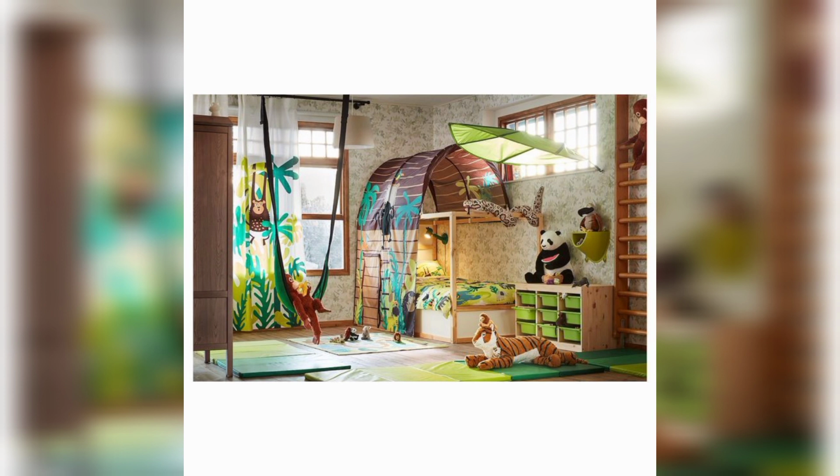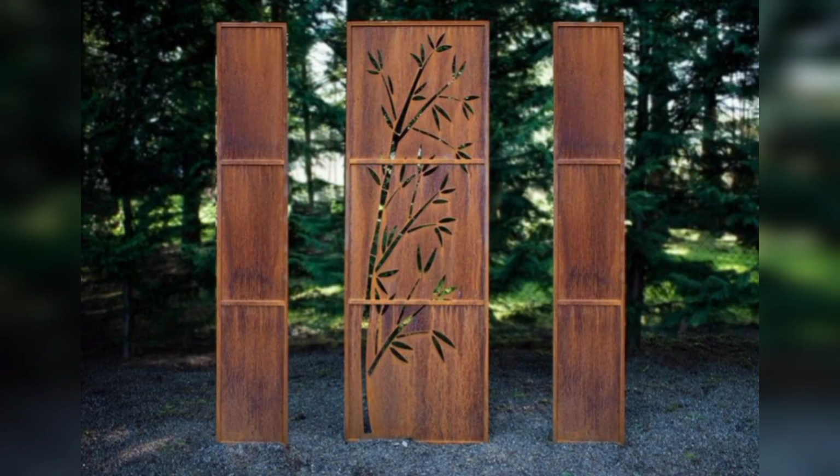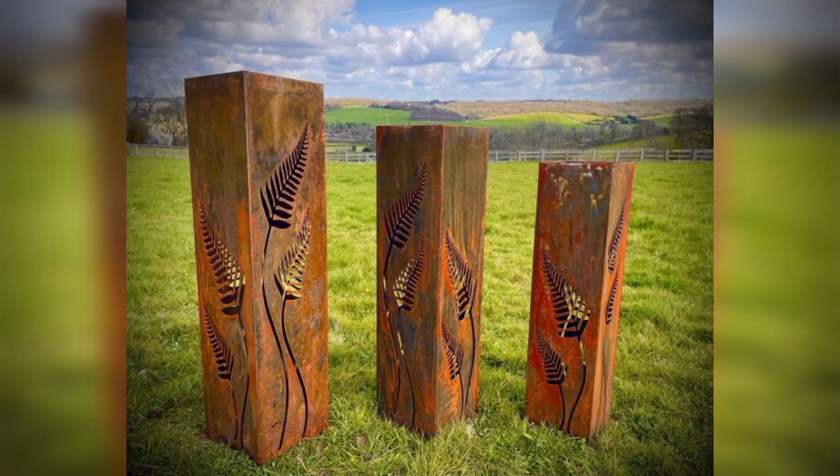The number four is choose materials. Decide on the materials you want to use for your front wall design. This could include tiles, stone, bricks, or even wood paneling. Choose materials that are durable and weather resistant.